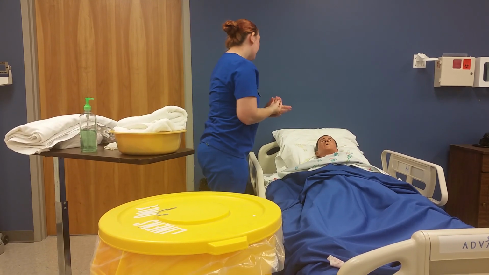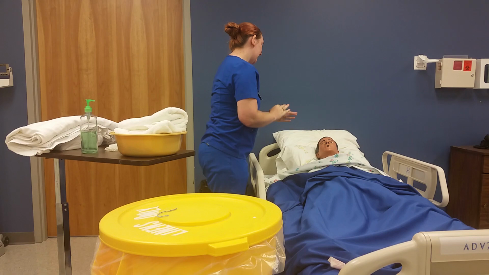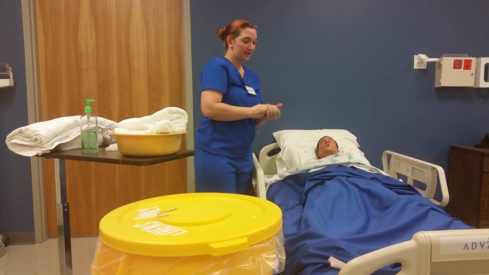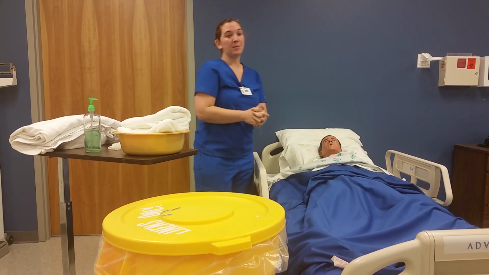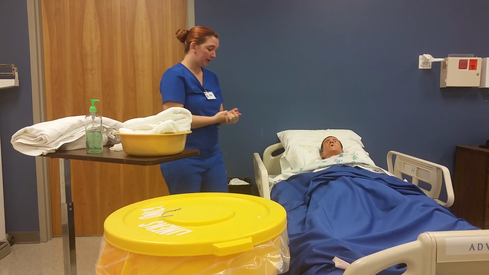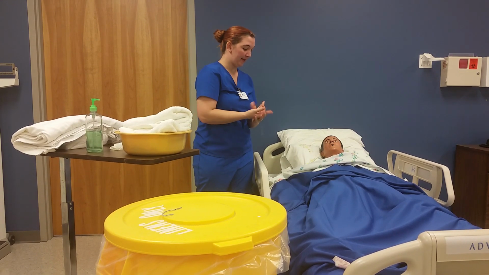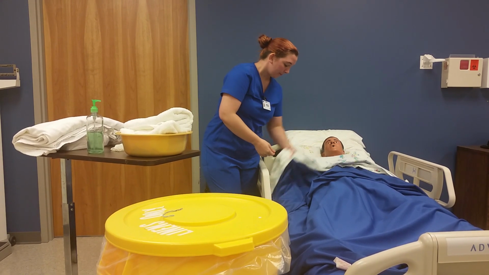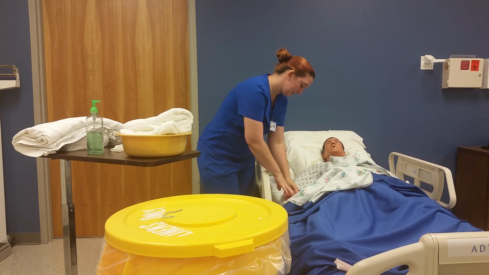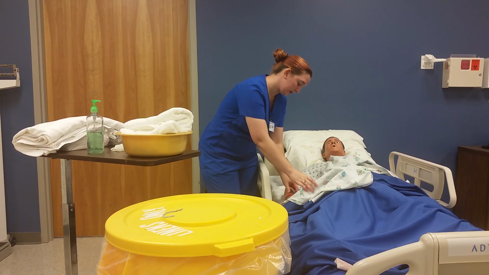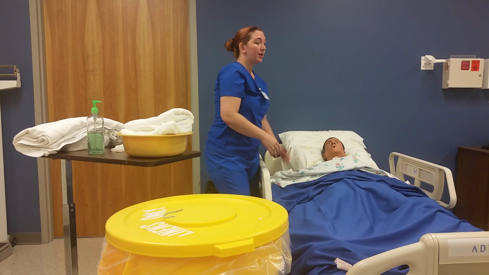Can you tell me your name, your first name, your last name, and your birth date? These are my 2 patient identifiers. I would verify these against my orders, or I could also use his wristband and verify that against my orders too. So I would be looking, this is his first name and his birth date here. Make sure that's the correct patient.